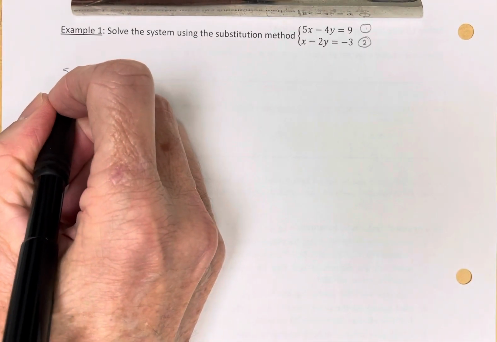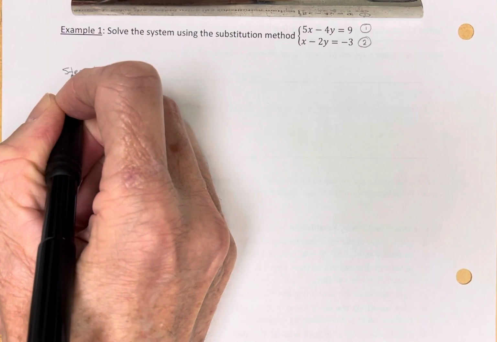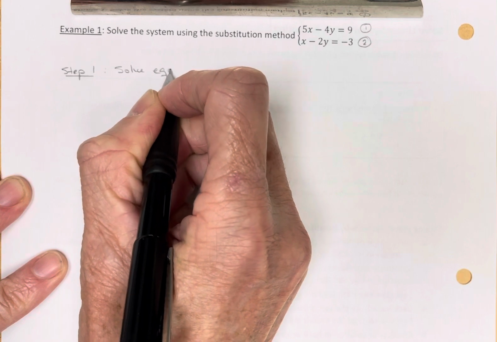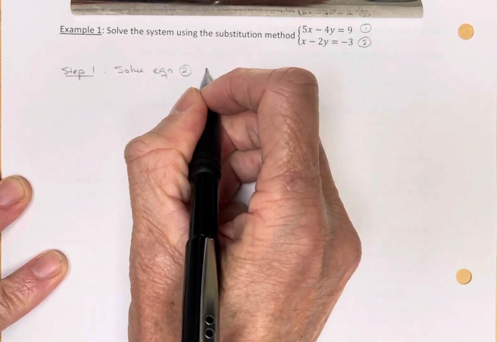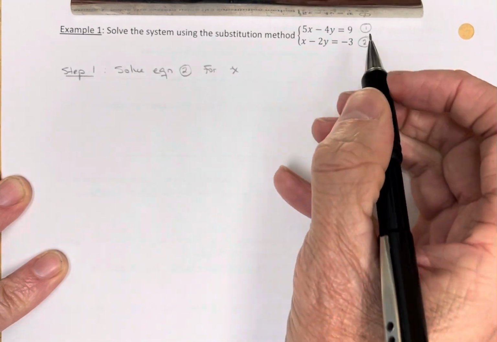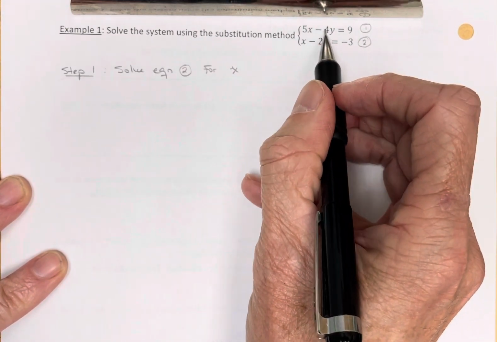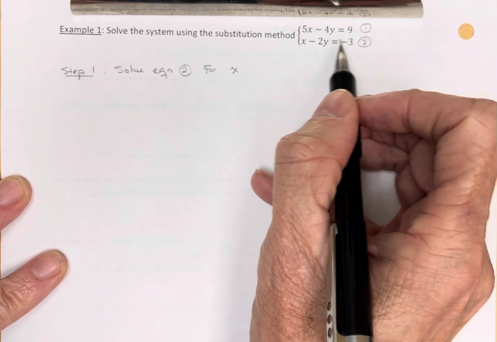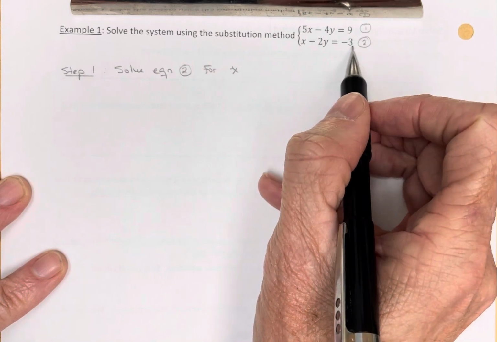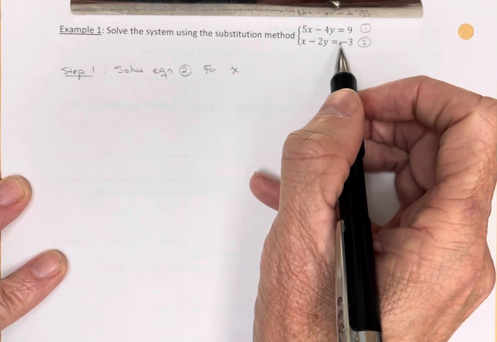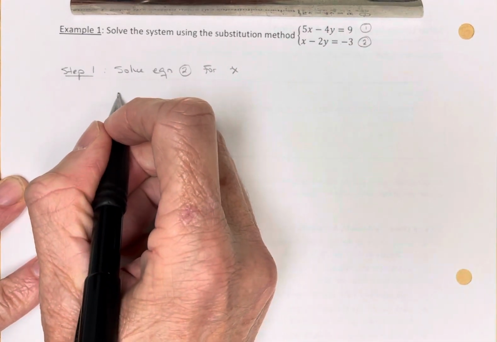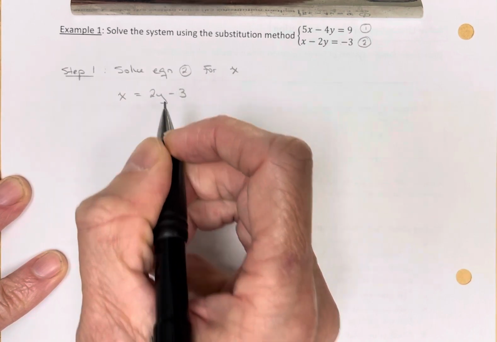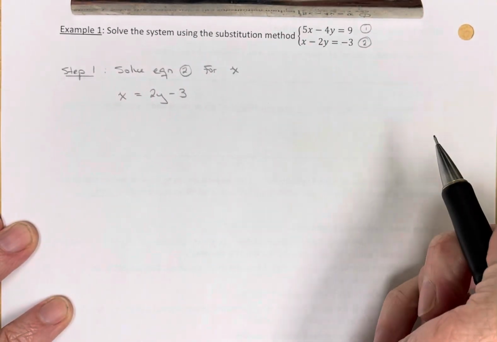So let's do our step. Okay, so our step 1 here, we're going to solve equation 2 for x, because that's a lot easier than solving equation 1 for x or y. We'll get a fraction. If we solve equation 2 for y, we'll also get a fraction. But if we just add 2y to both sides, x equals is pretty simple. So let's add 2y, and equation number 2 is now x equals 2y minus 3. Again, adding 2y to both sides.